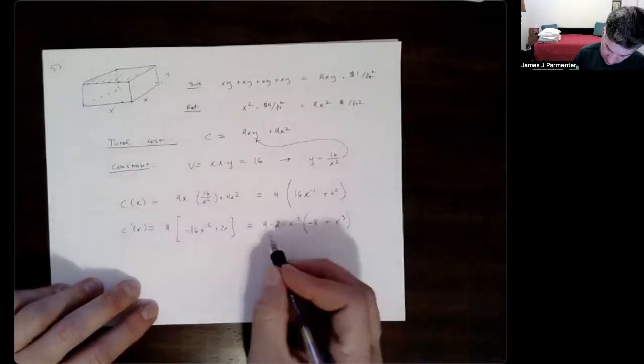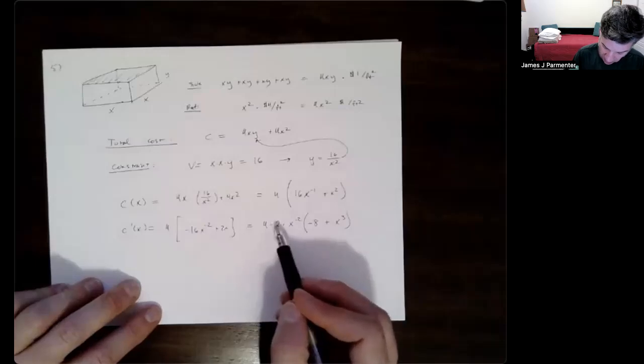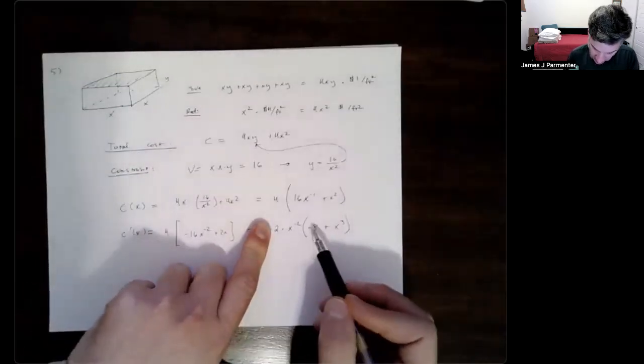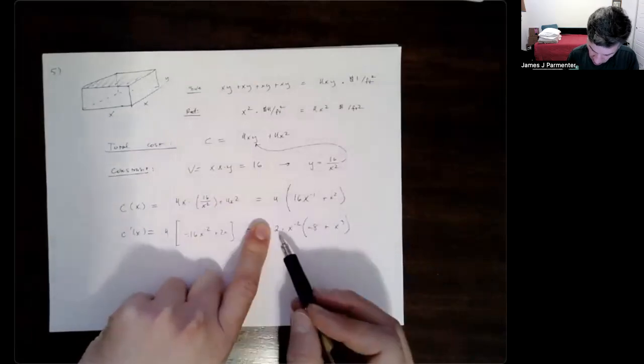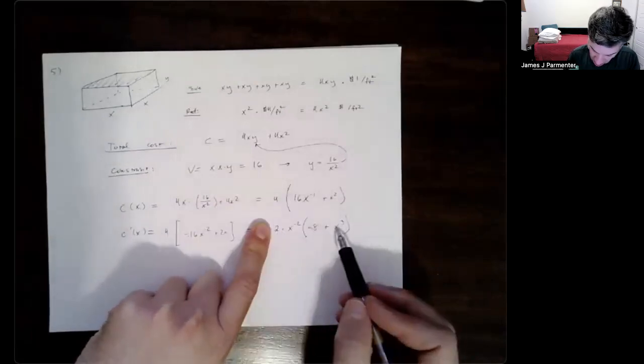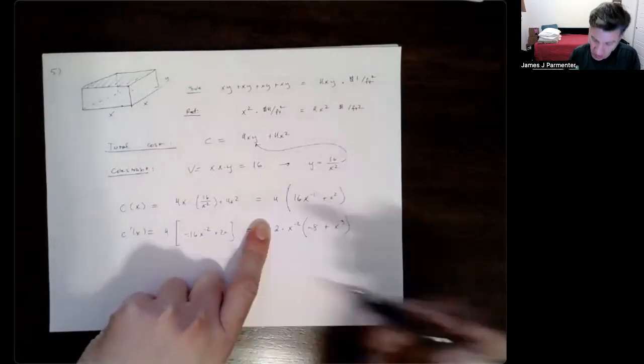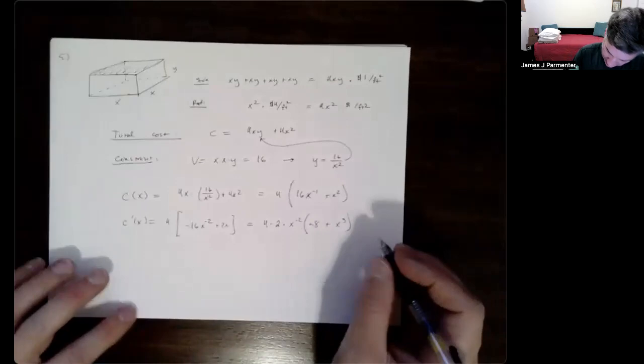And if you think about it, if you distribute this back in, 2 times x to the negative second times negative 8 is negative 16 x to the negative second. And 2 times x to the negative second times x cubed is 2 times x to the first, which is exactly what we have right there. Looking good. Then we set that equal to 0.